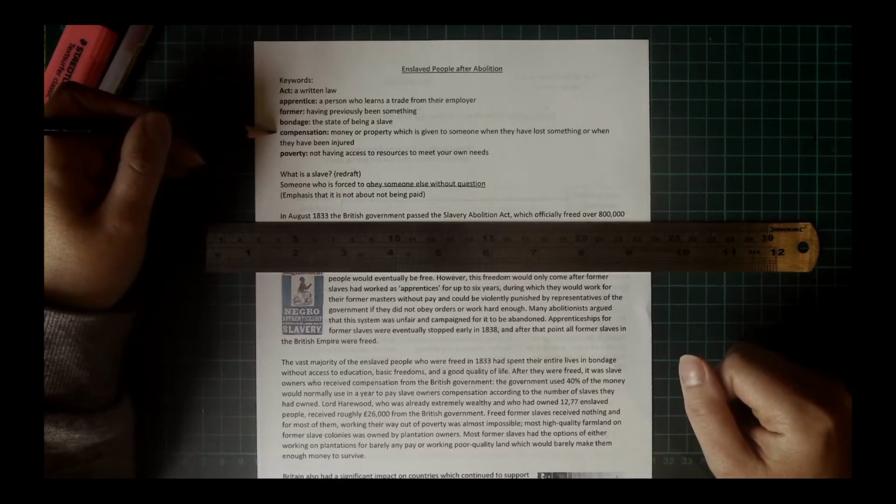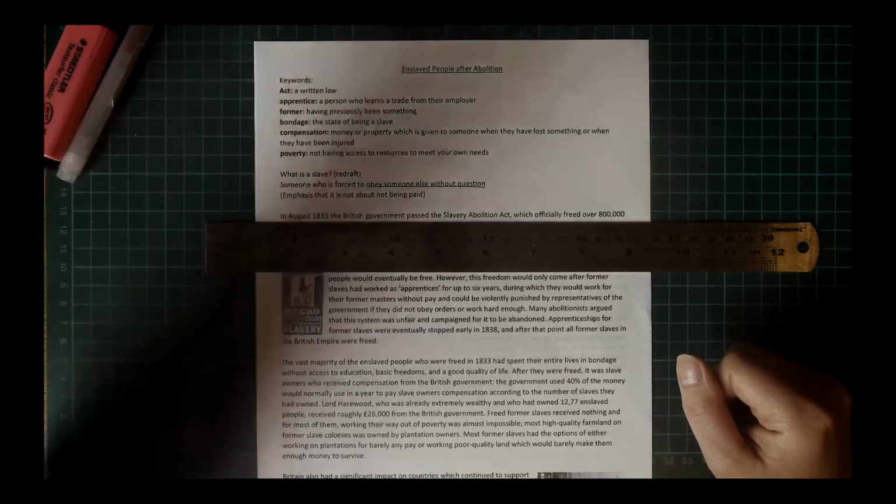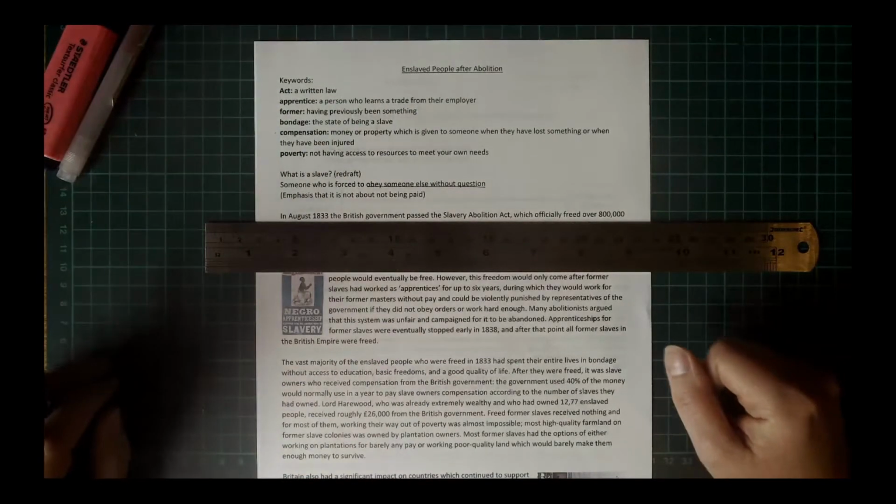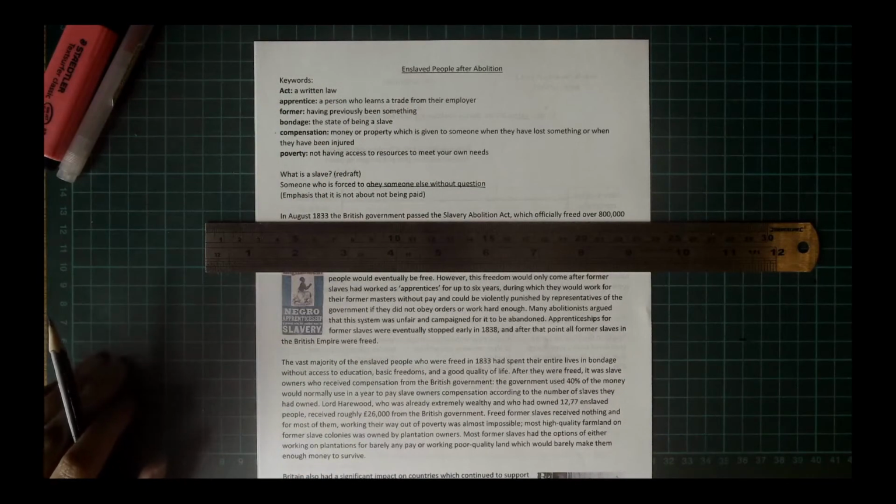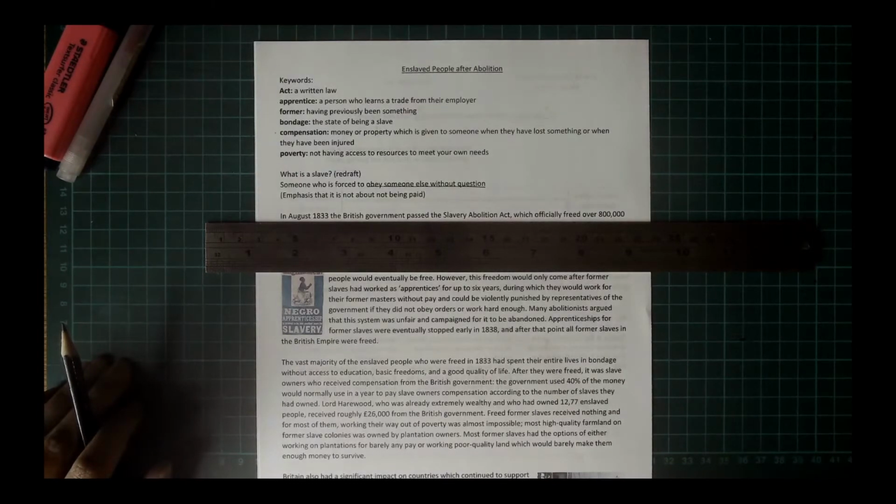Compensation is money or property which is given to somebody when they have lost something or when they have been injured. So you might see a lot of adverts on TV talking about compensation if people have been involved in an accident. And poverty is not having access to resources to meet your own needs.